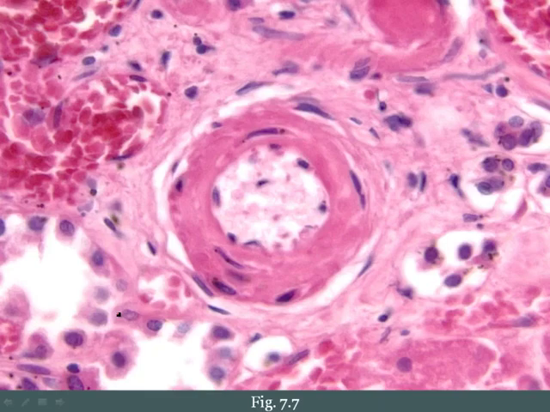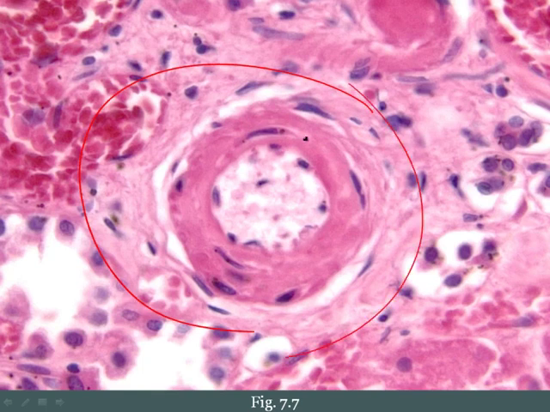So here's what it looks like. This is obviously a blood vessel here, and you can see that the wall of this blood vessel is relatively thick, and what's thickening it here is the presence of this pink hyaline material. And so this is an example of hyaline arteriolosclerosis.